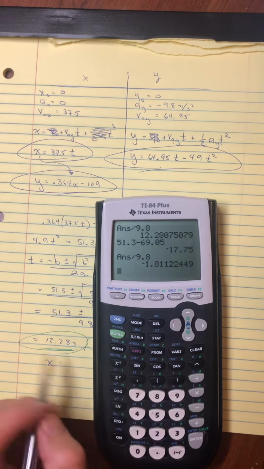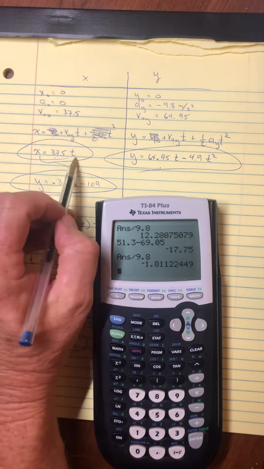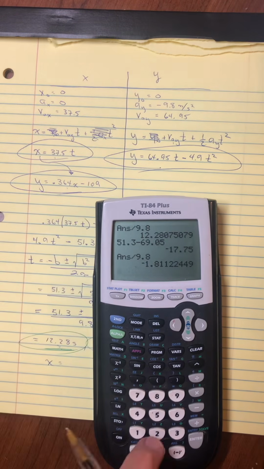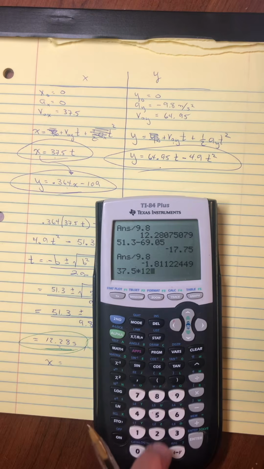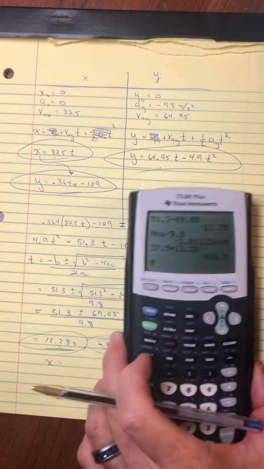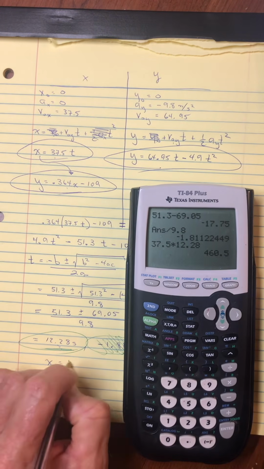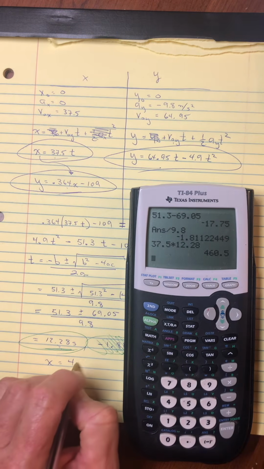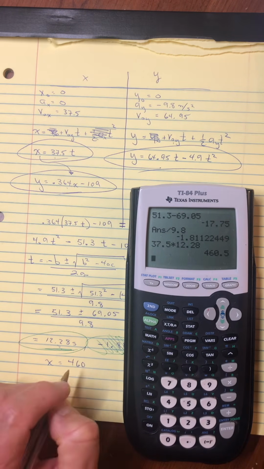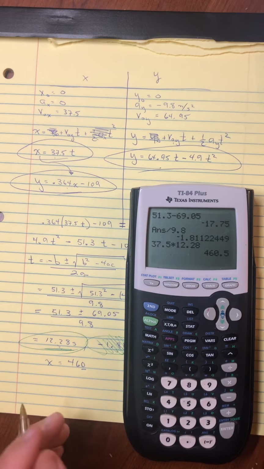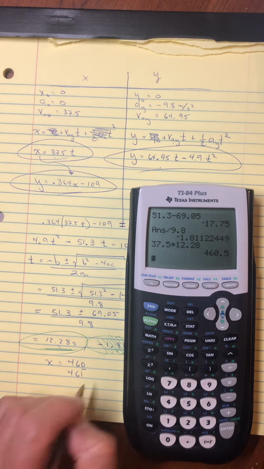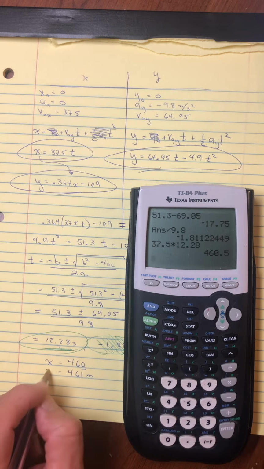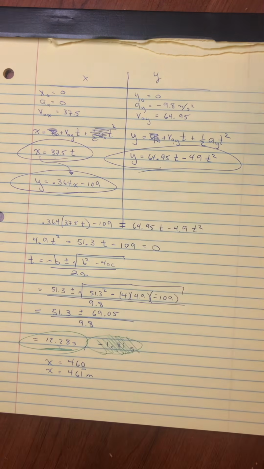knowing that this is the time that I want, I could put it up here to get x. So 37.5 multiplied by 12.28 gives me a distance of 460, and I'll put a little line under it for 3 significant figures. I suppose we might argue it rounds up. 461 meters for 3 significant figures.